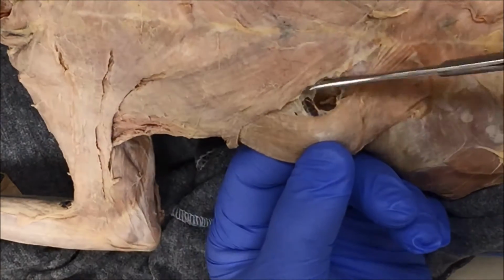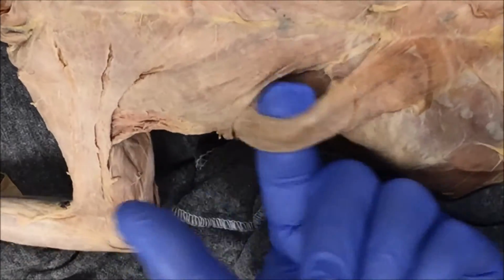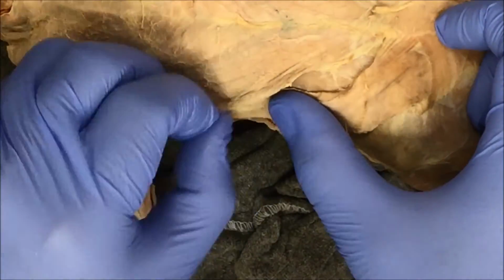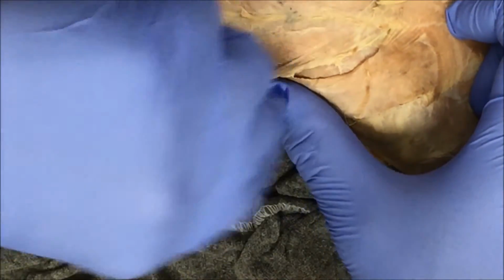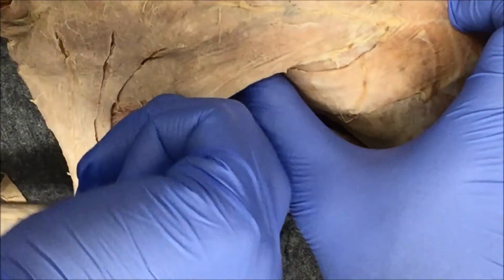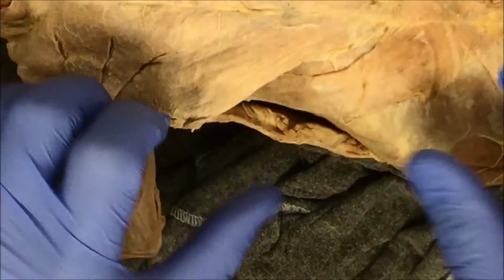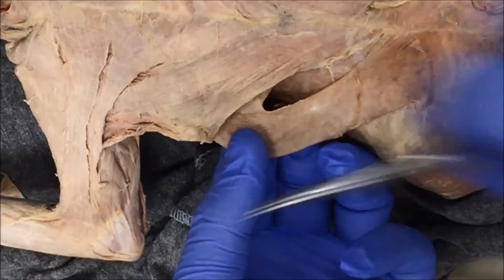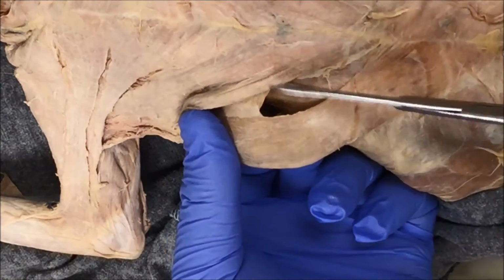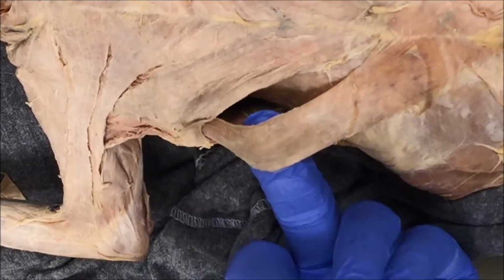And there you go. And there's the xiphihumeralis. Like I mentioned, the xiphihumeralis tucks in underneath the pec minor. So if you do the push-pull, push-pull, push-pull, I'm lifting up on pec minor and pushing down on xiphihumeralis. You can see, here's the xiphihumeralis. I'm going to remove a little more connective tissue off the edge of the xiphihumeralis, and there you go.